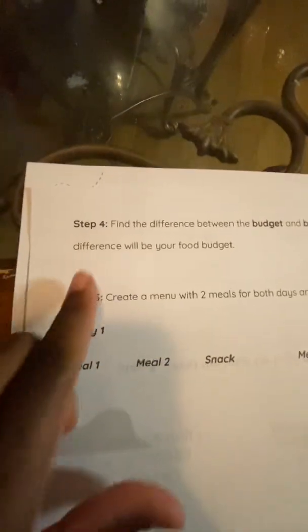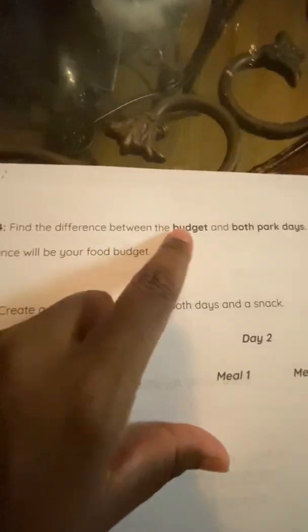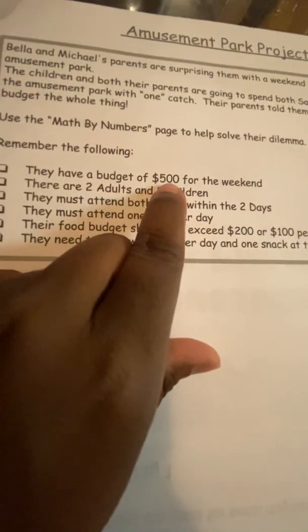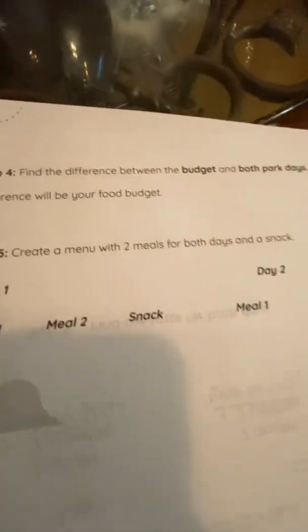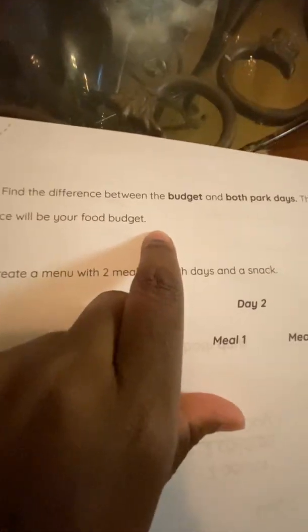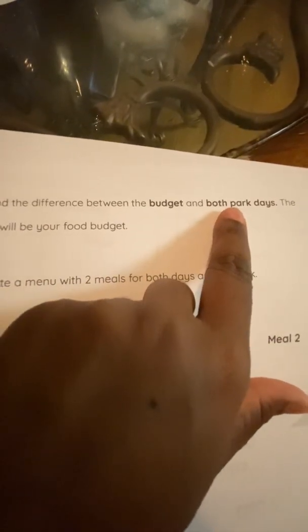Then on step 4, it says find the difference between the budget and both park days. So as I had stated earlier, the budget is right here. That's the budget, $500. So you're going to get that budget, which is going to be $500 minus whatever the amount is for both park days.